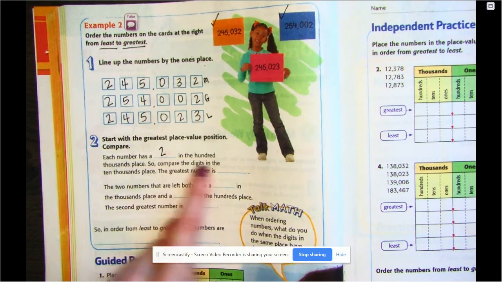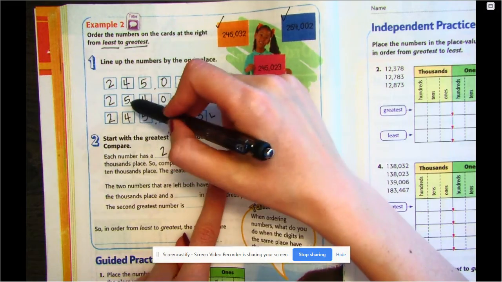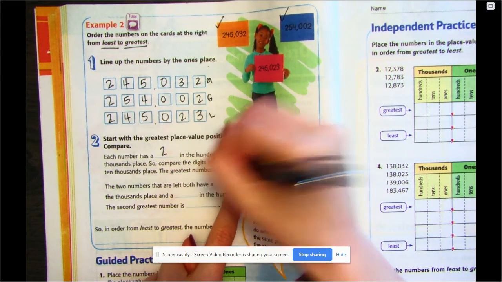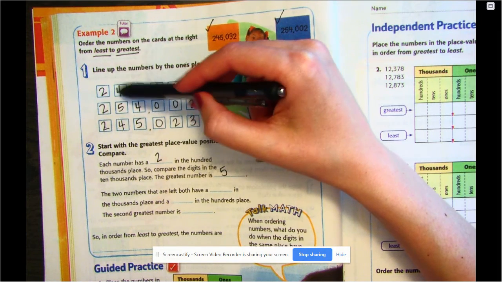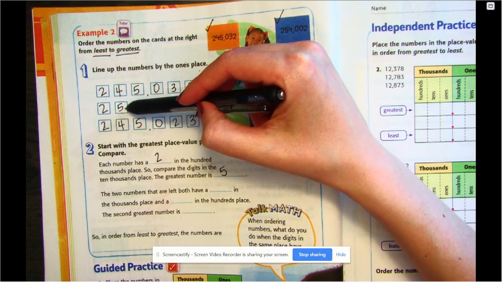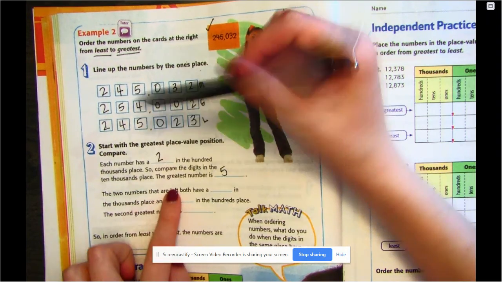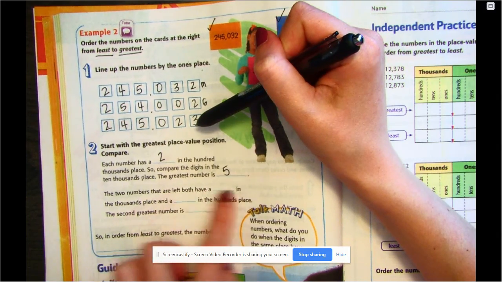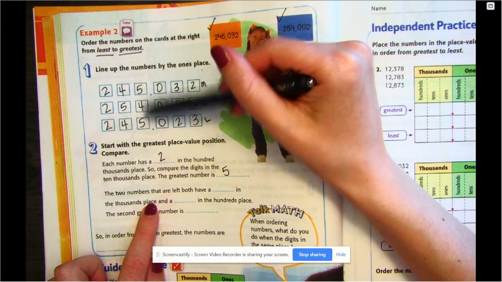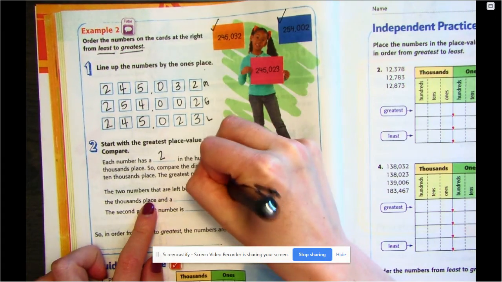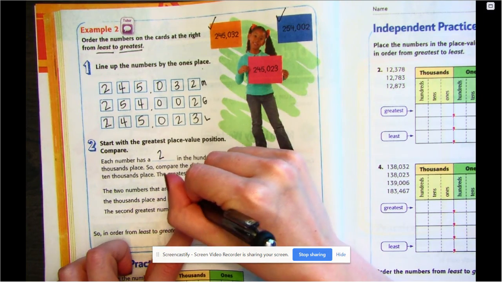So then it wants us to compare the digits in the 10,000s place. And the greatest number was 5. So because this hundred thousands place were all the same, we had to go to the next place, and the 5 was the biggest one there. Then now we have the two numbers that are left, the top one and the bottom one. They both had a blank in the thousands place. Well, let's look at the thousands. They both had a 5 in the thousands place, and a blank in the hundreds place, a 0.